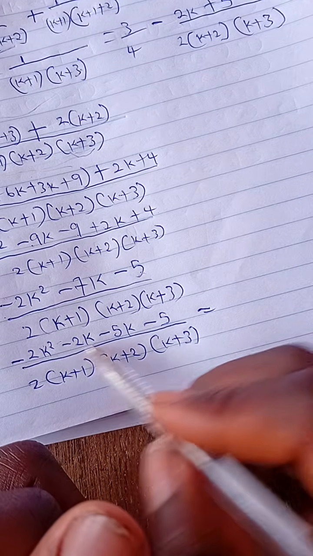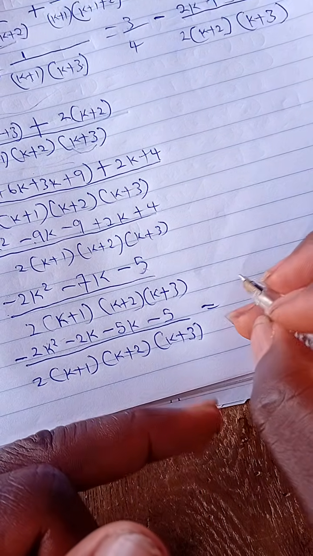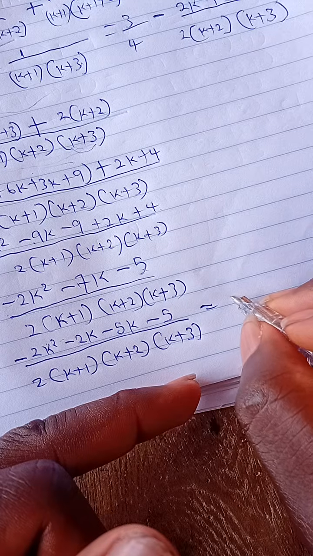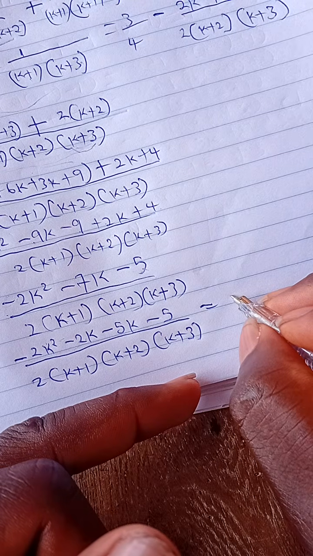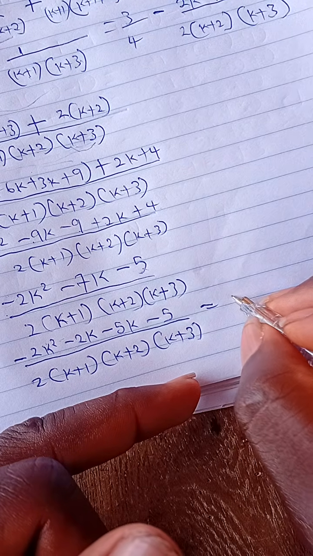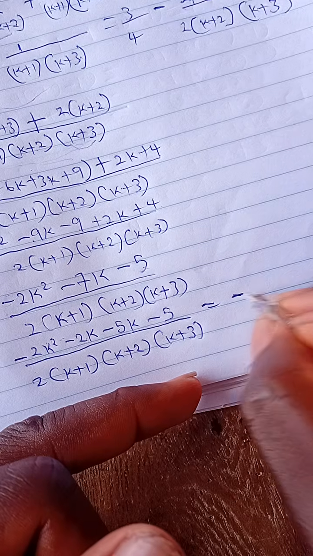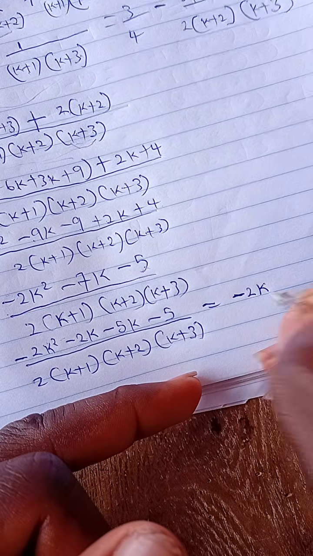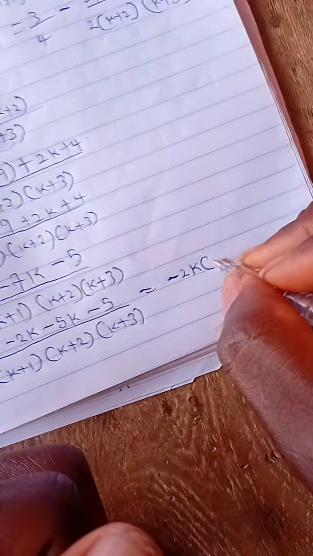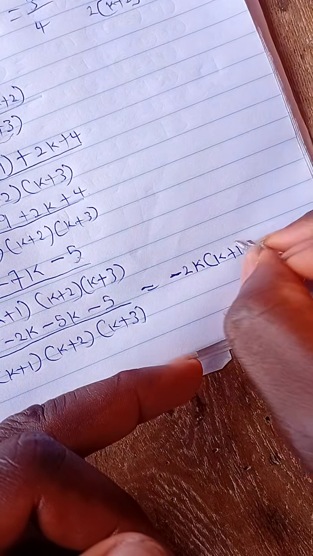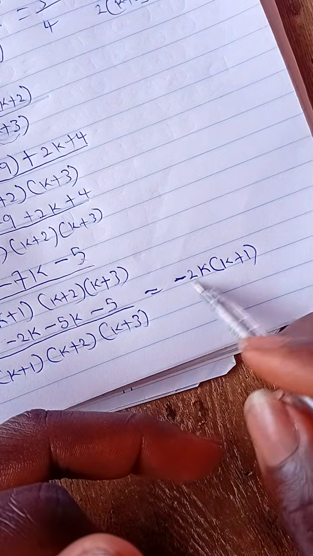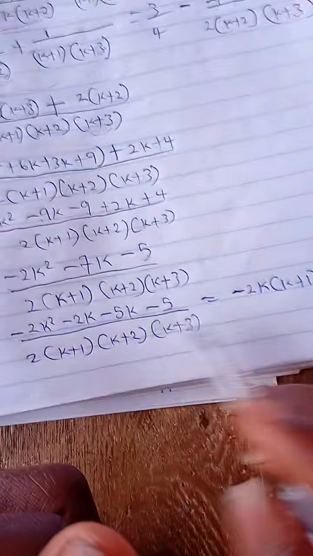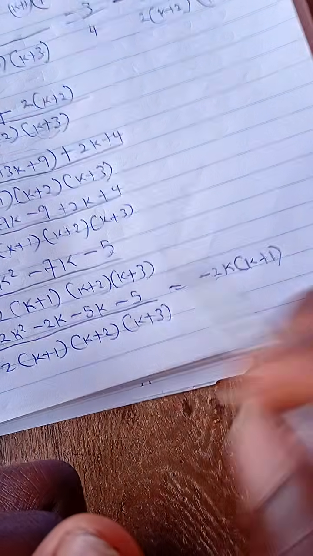What is common to these two? That should be minus 2k. Here I will now be having k plus 1. Are we together? Minus 2k times k is minus 2k square, minus 2k times 1 is minus 2k.